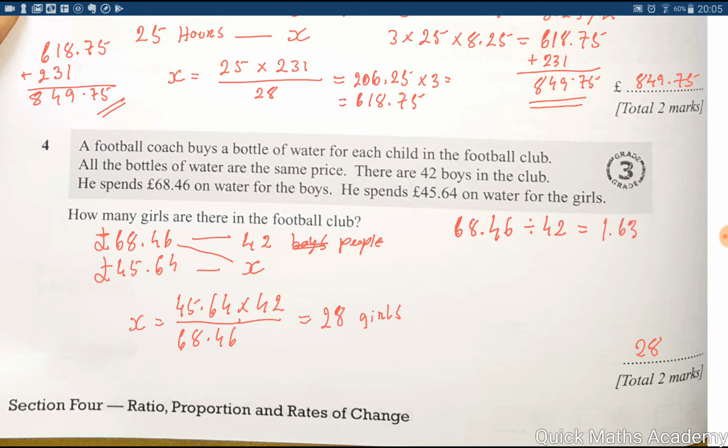Now, it was spent for the girls 45.64. If we divide this number by 1.63, the result must be the number of girls. So 45.64 divided by 1.63, I will have 28.